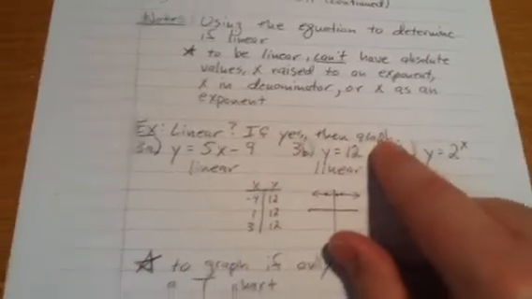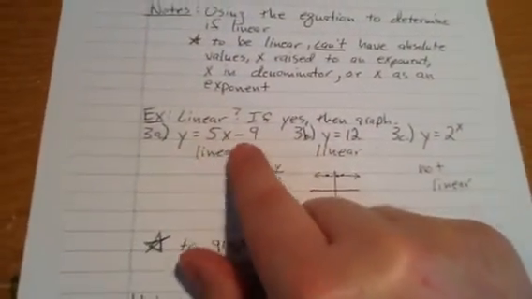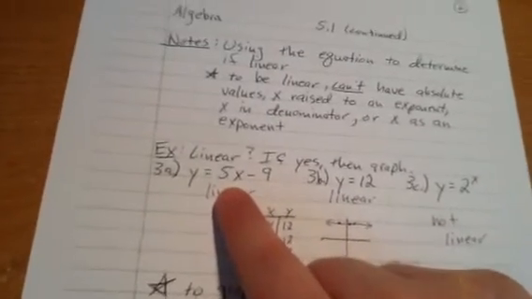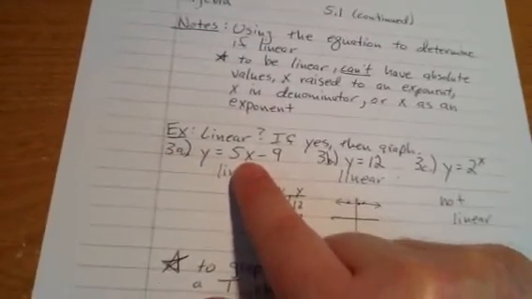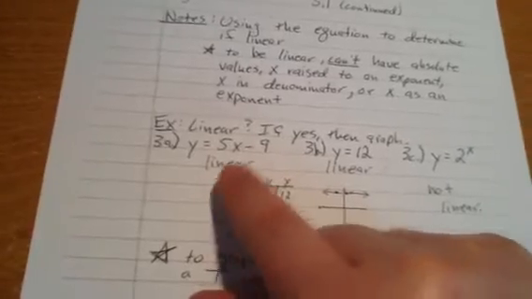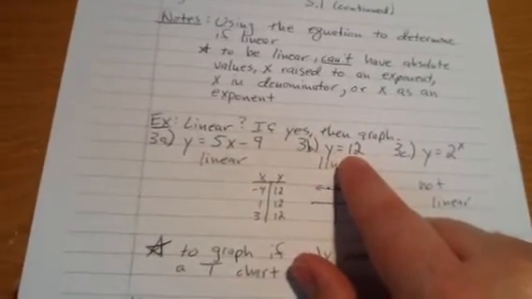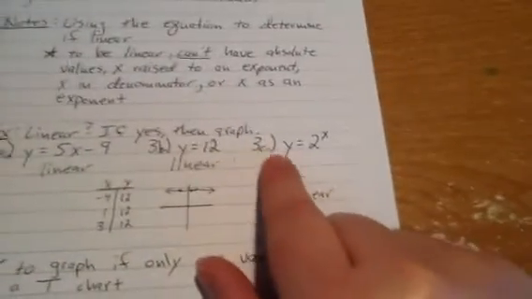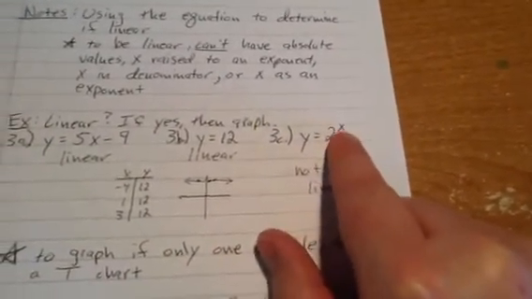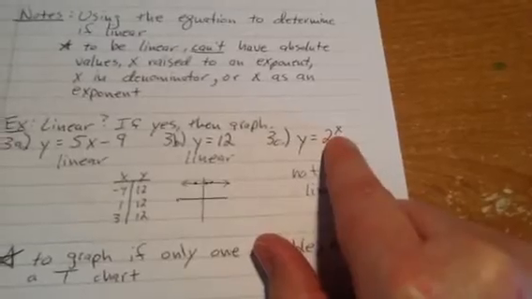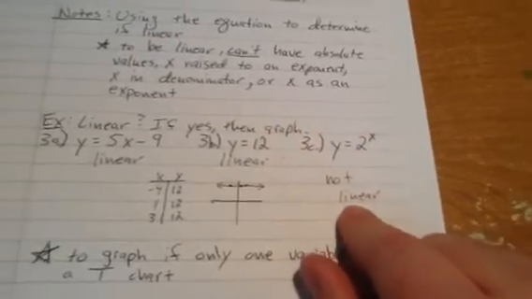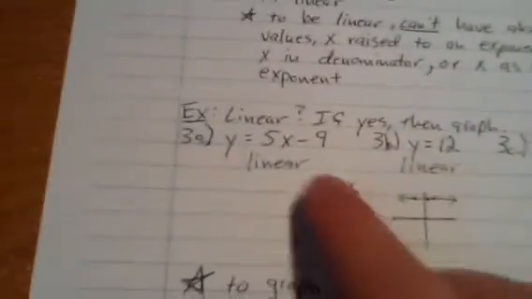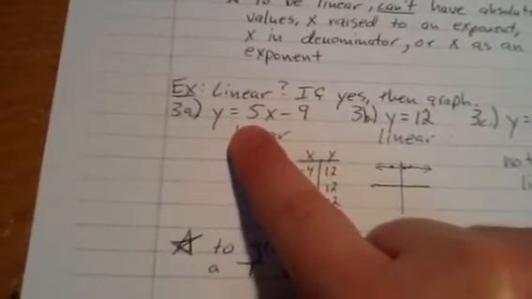If yes, then graph. So the first one, y equals 5x minus 9, there's none of that other stuff. There's no absolute values, there's no exponents, there's nothing crazy. That is linear. As you can see, I have it there. Y equals 12. Although there's no x, that is also linear. 3c, y equals 2 to the x power. There's something different. X is in the exponent. So that would not be linear. Now it does say to graph these. So I'm going to back up here. We're going to review how to graph this one in just a second.